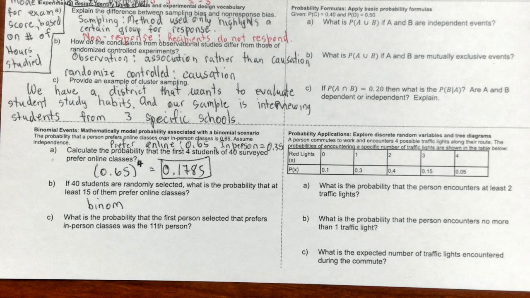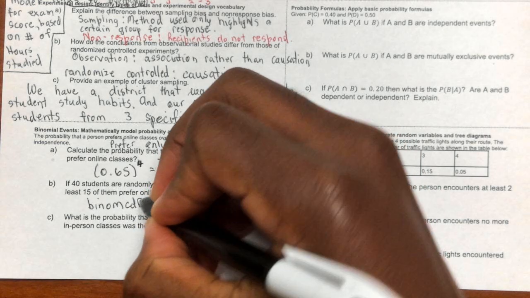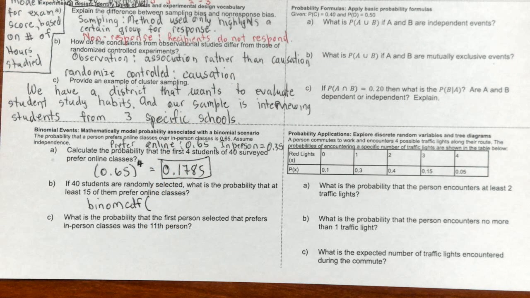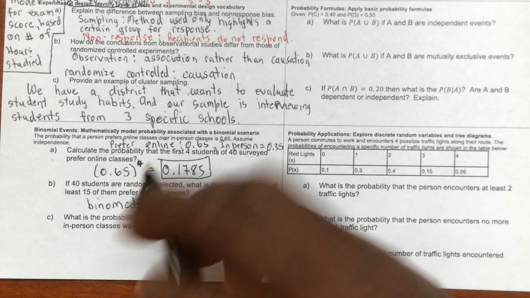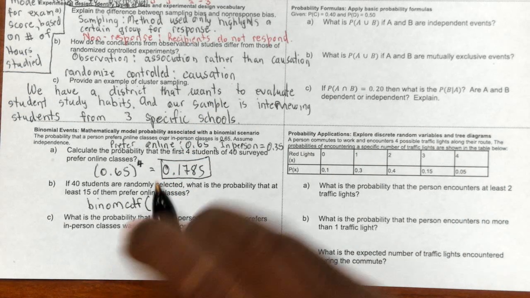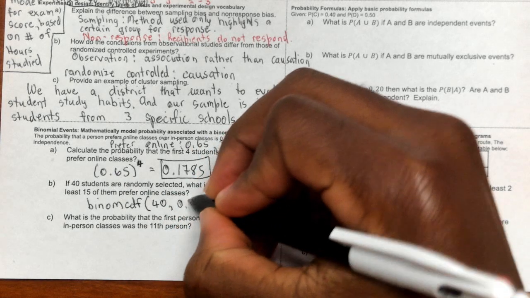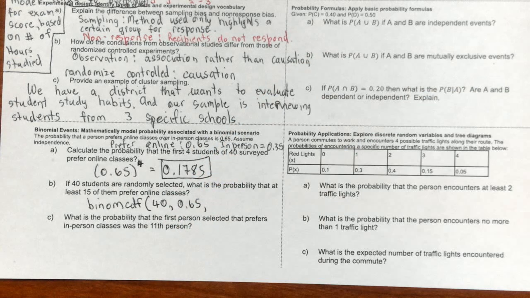Because we're looking for 15 or more, because it says at least 15, so 15 or more up to 40, we're going to do CDF, a cumulative, all right? And then when you're doing binom CDF, the first area is the amount of trials you have. Because we're evaluating it for 40 students randomly, 40 is the amount of trials. Then we're looking for the person that prefers online, so we're going to look for the probability of online or success, which is 0.65. And then I need to evaluate 15 or more.